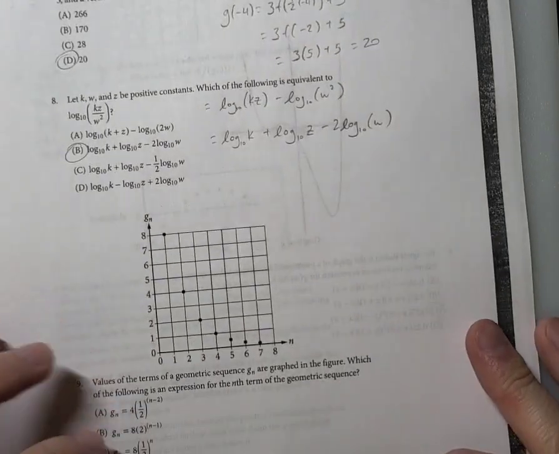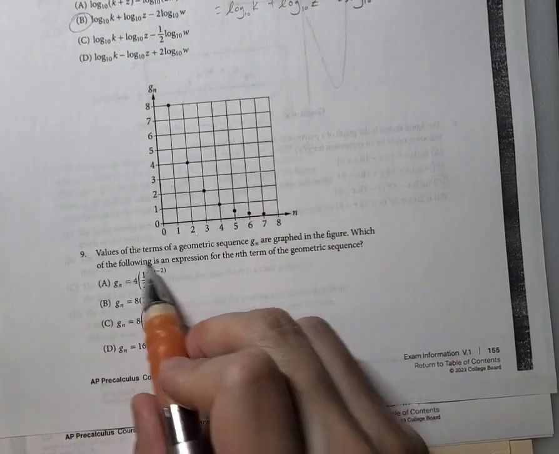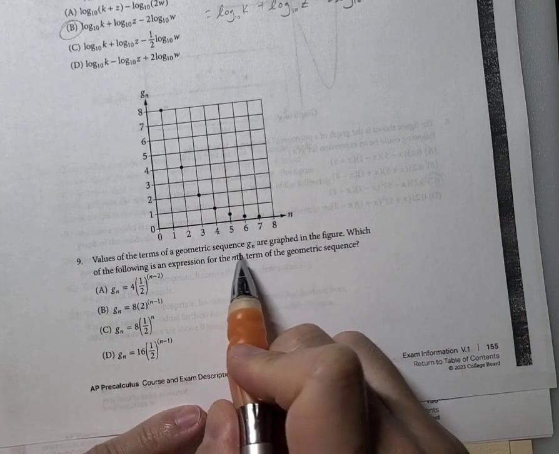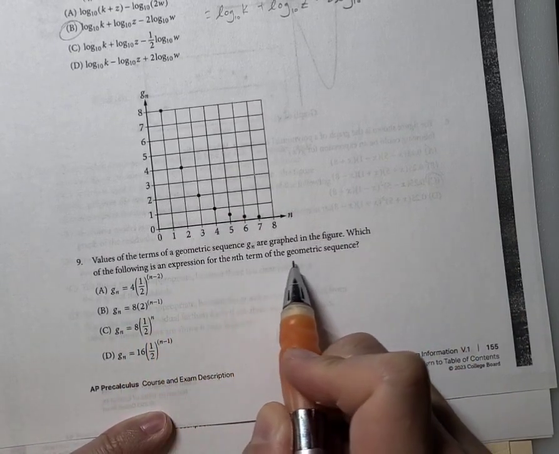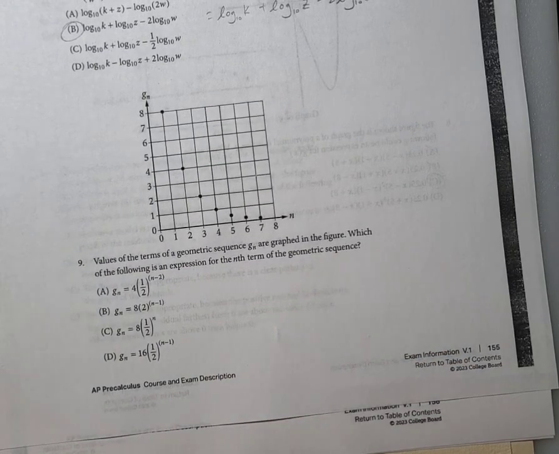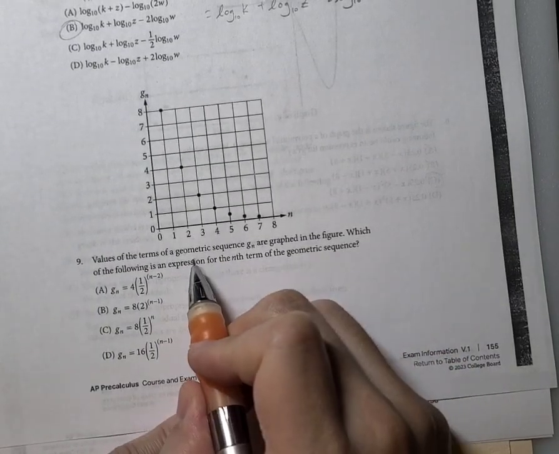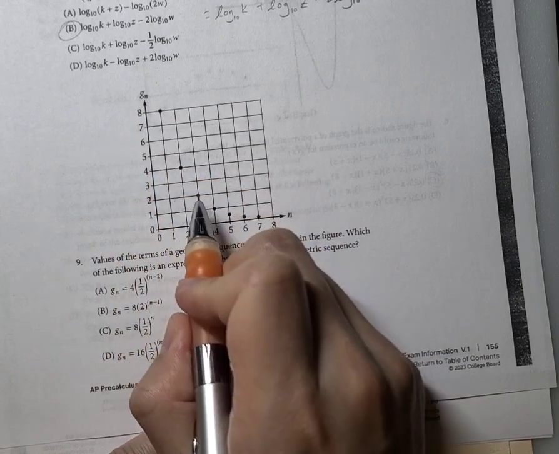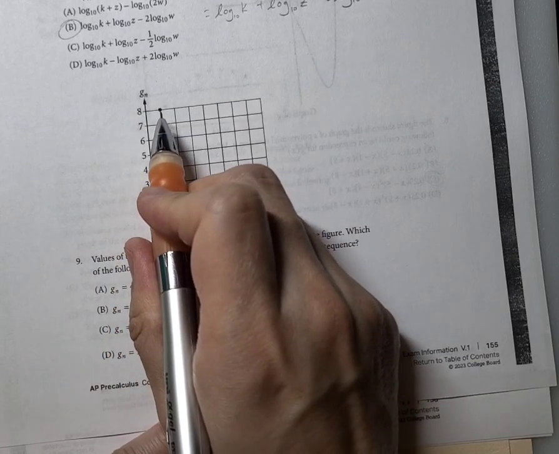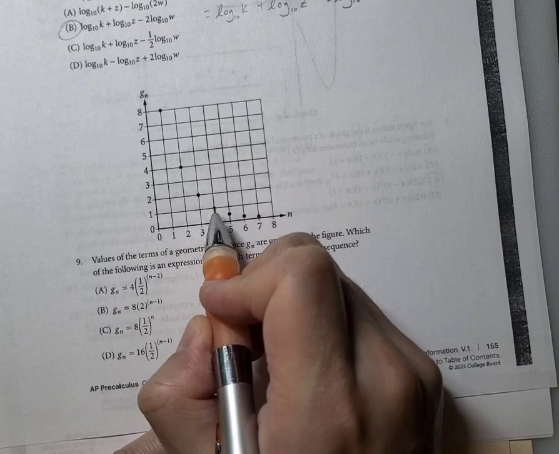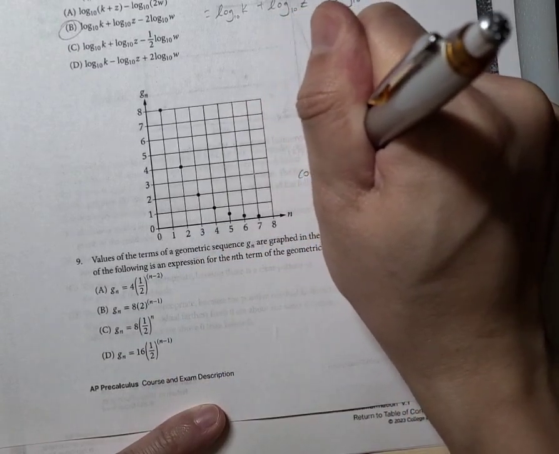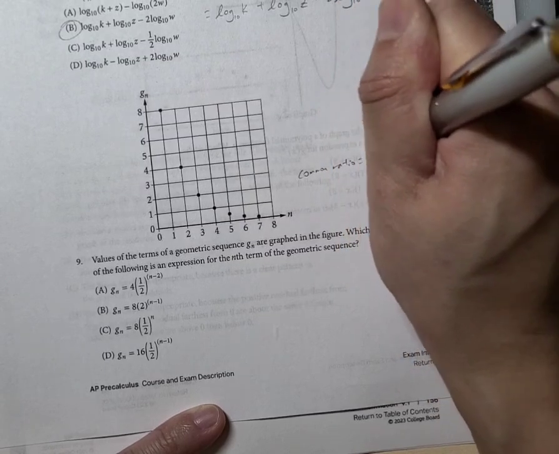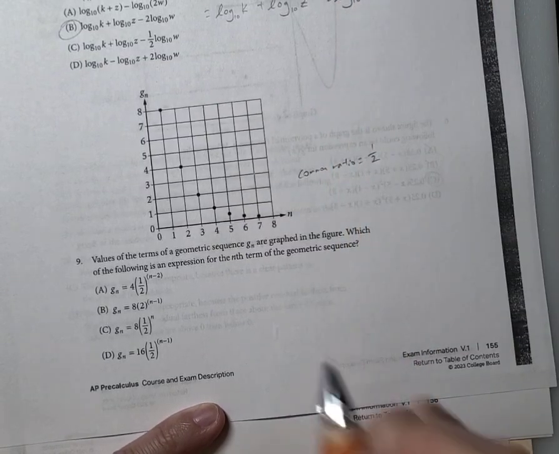Okay, and the last problem for this part. Values of the terms in the geometric sequence g sub n are graphed in the figure. Which of the following is an expression for the nth term of the geometric sequence? So remember, a geometric sequence has a common ratio. So what would the common ratio be here? It looks like it goes from 8 to 4, then 2, then to 1. So it looks like it's halving, right? So our common ratio is equal to half. That's probably important.